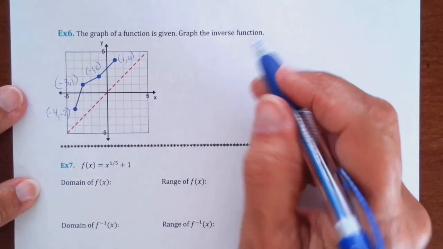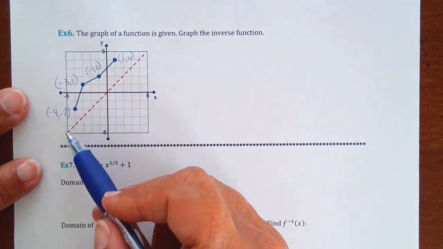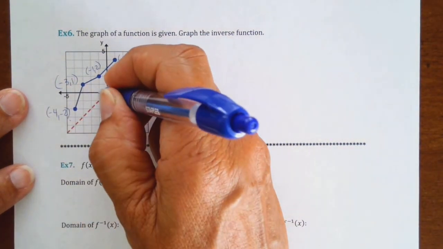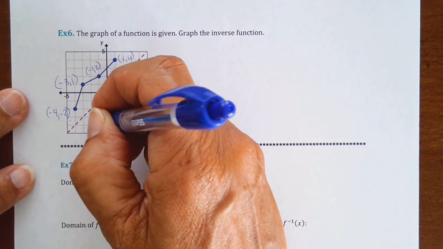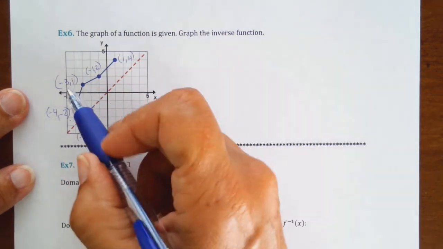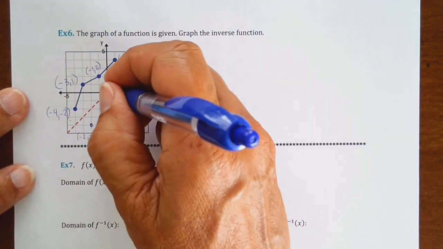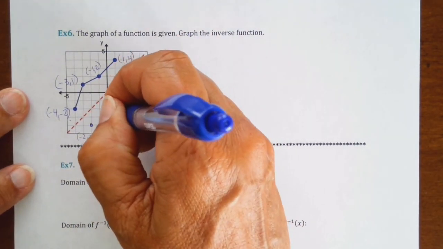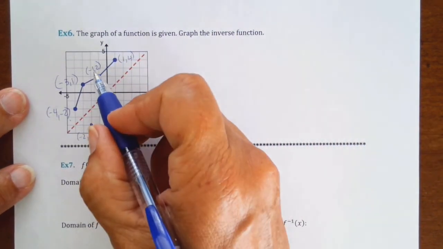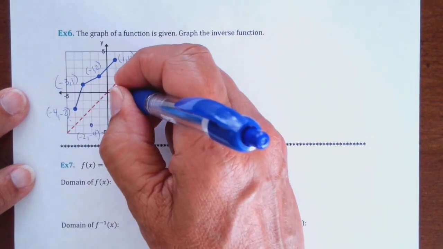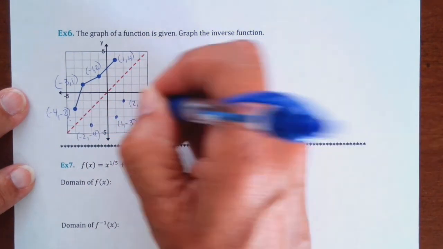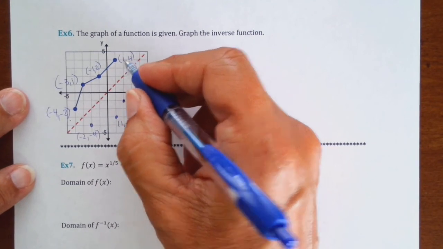All right, so if we're going to graph the inverse, we're just going to flip these around. So we're going to plot the point -2, -4. There's -2, -4. We're going to plot 1, -3. We're going to plot 2, -1. And then we're going to plot 4, 1.